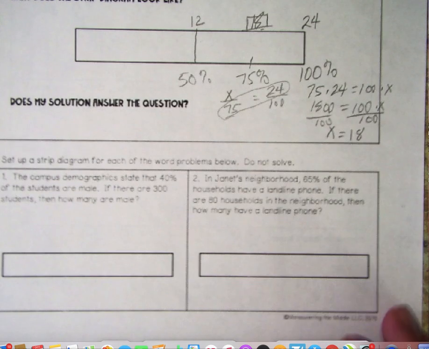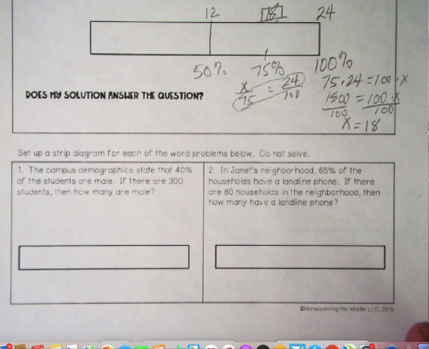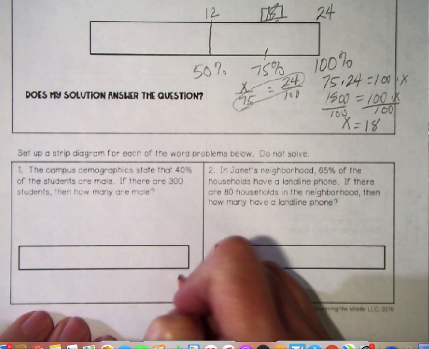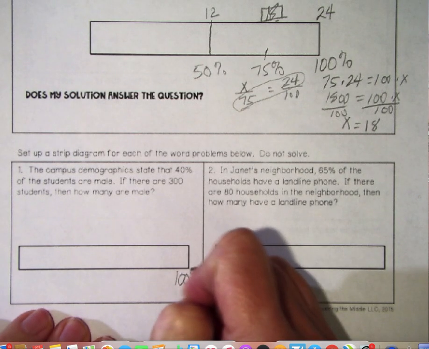All right. This time we're going to set up some strip diagrams. We're not going to solve them, but we are going to set up some strip diagrams here. Number one says the campus demographics state that 40% of the students are male. If there are 300 students, then how many are male? Well, we can go ahead and put our percent in place.